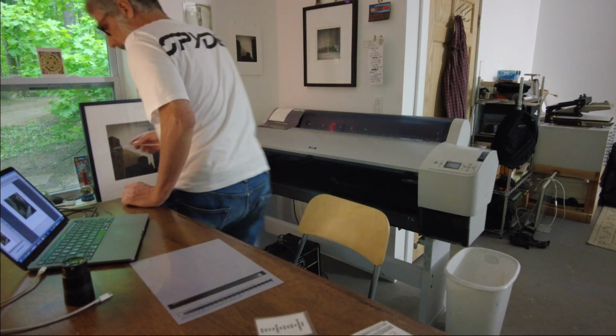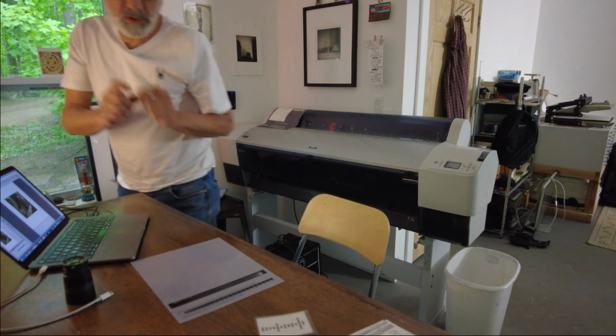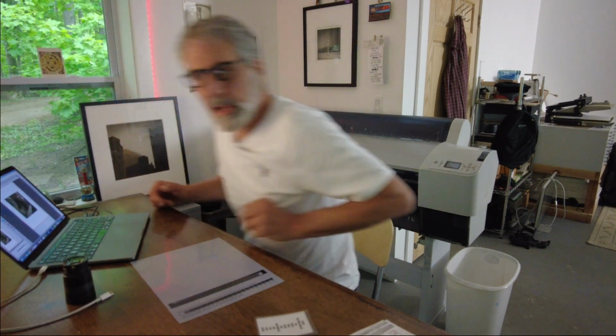So anyway, let me get this over here onto the scanner. I like to put my strip vertically on the scanner, and also with the white square at the top, because it's just part of my workflow that I was telling you about before.